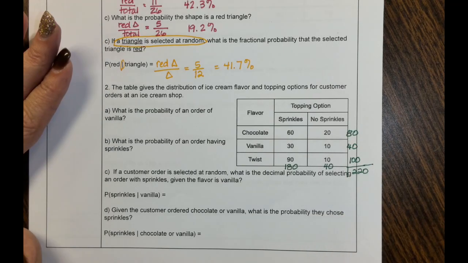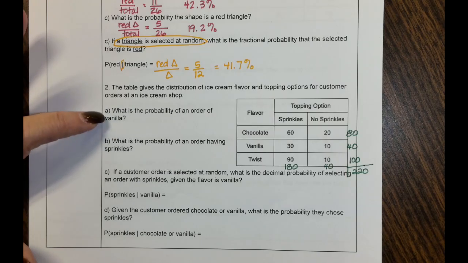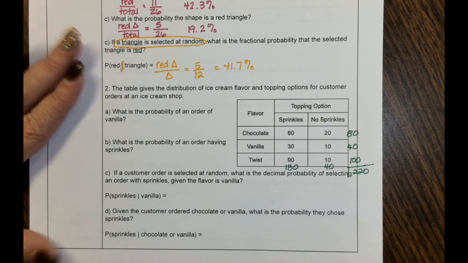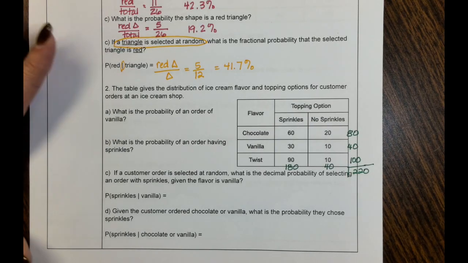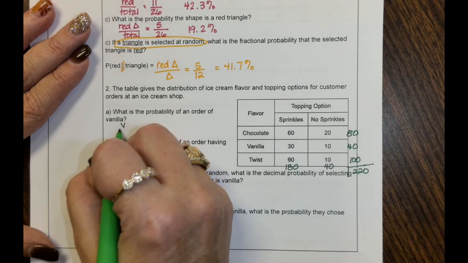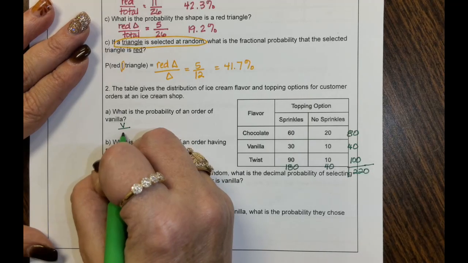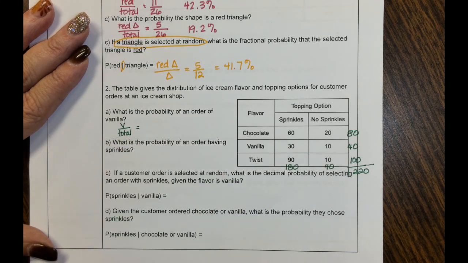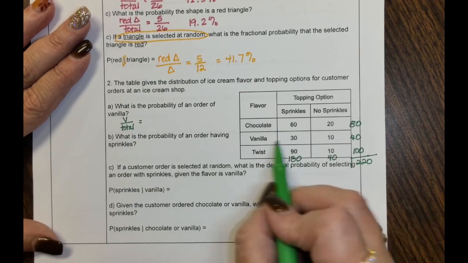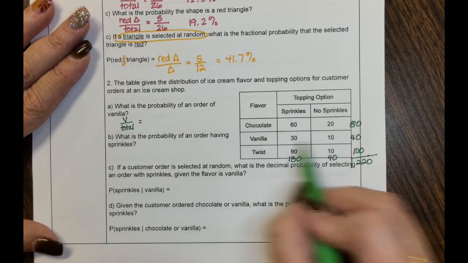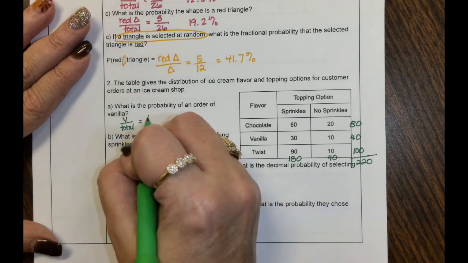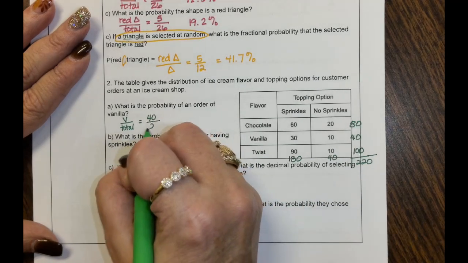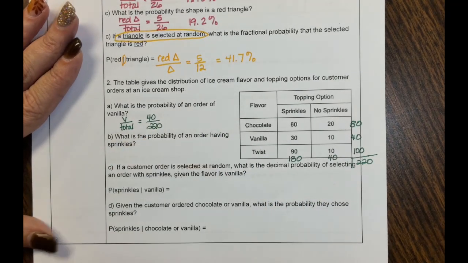Okay, so what is the probability of an order of vanilla? Just out of all of the things they could order, what's the probability that they're going to order vanilla? So that's vanilla over total. There were 40 vanilla orders out of 220 total orders.